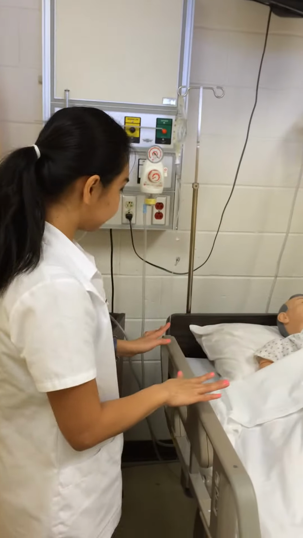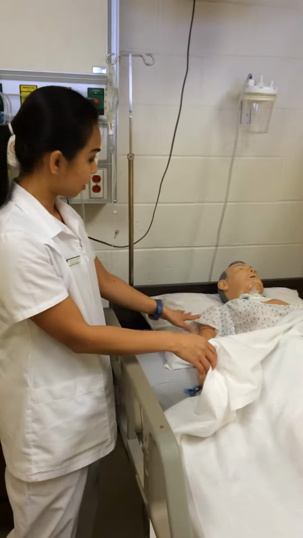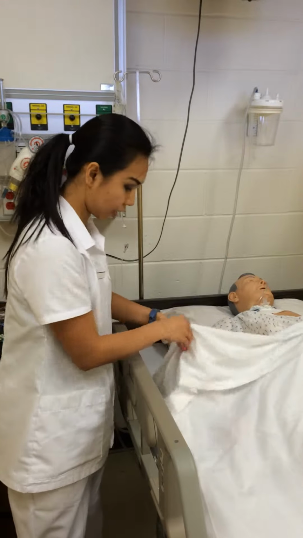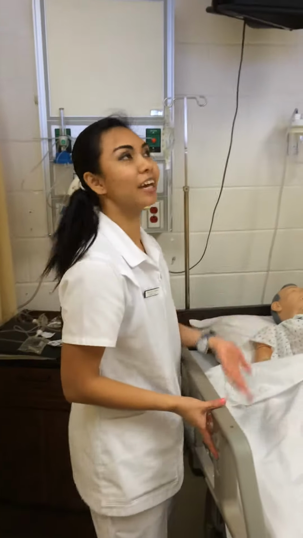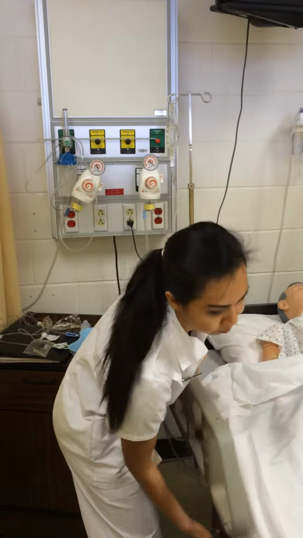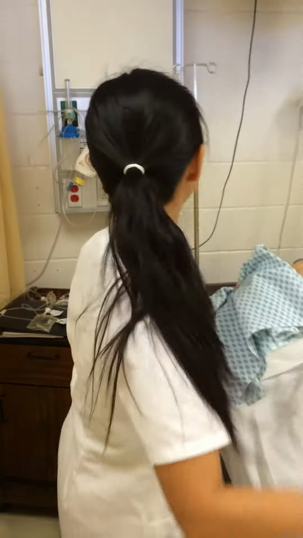So I check the patient, the IV site, everything is okay, no redness, no swelling. I lower the bed. I raise the bed up to the working height. And I am going to change the gown.